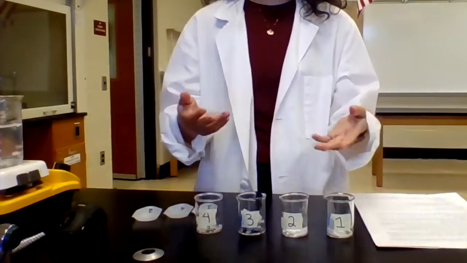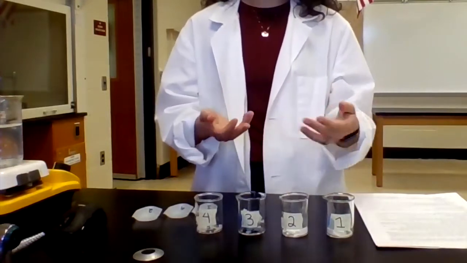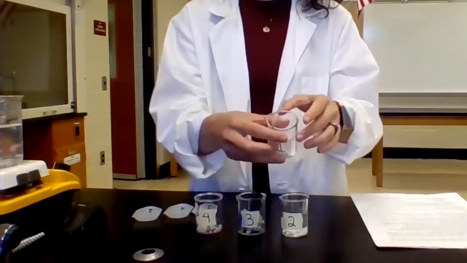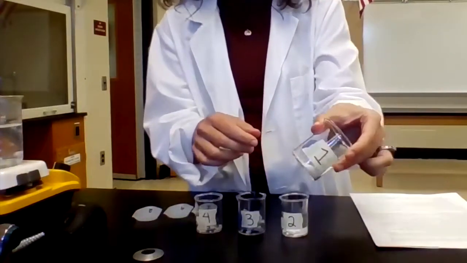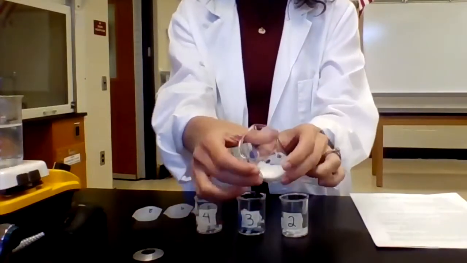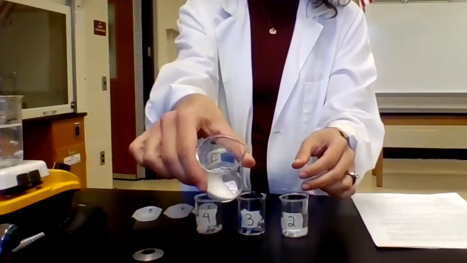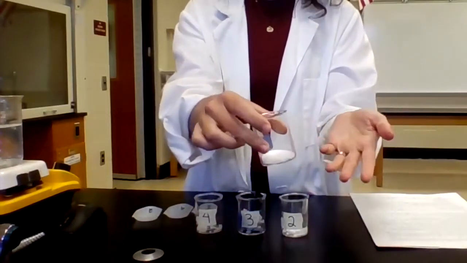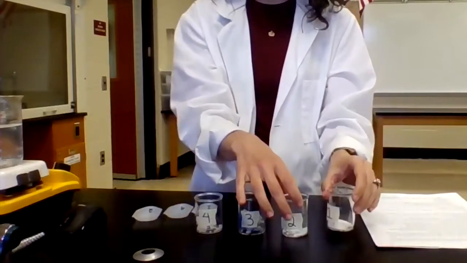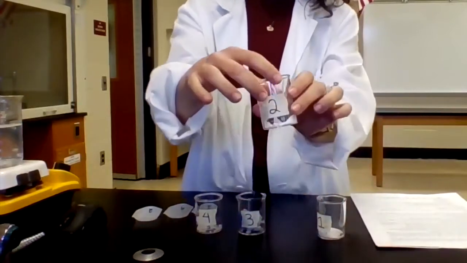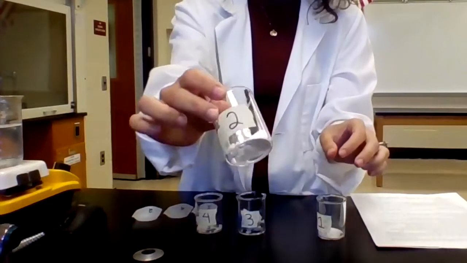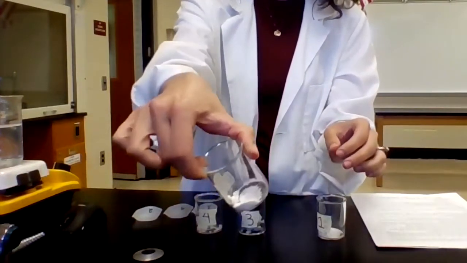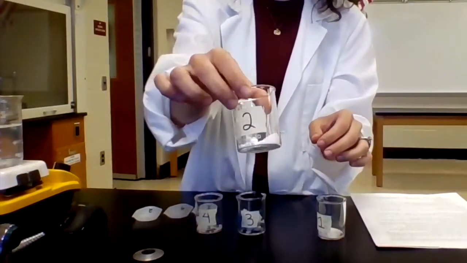The first thing that you want to do is take note of the appearance. We can see that with solid 1, it is granular. It's not a powder. It's definitely a little more crystal-like, but obviously it is white. There's no color to it. For solid number 2, though, this actually is a bit more powder-like. It doesn't look crystalline.